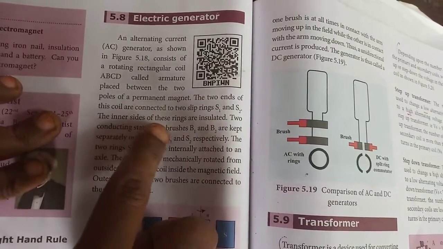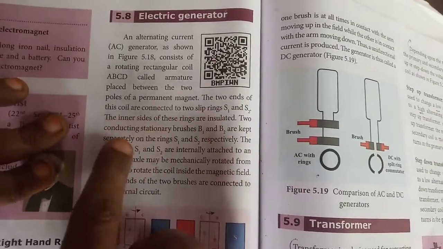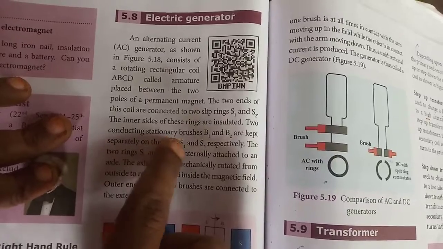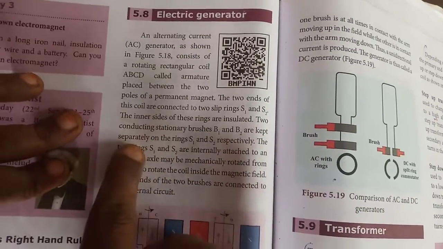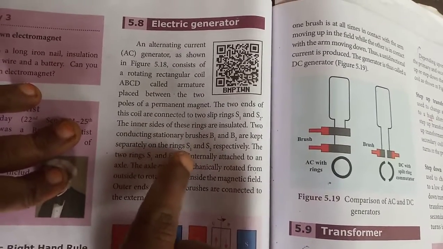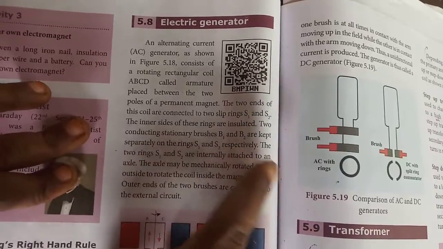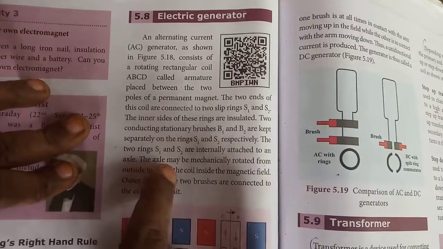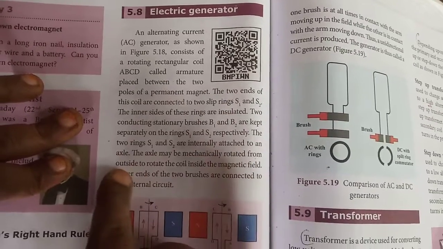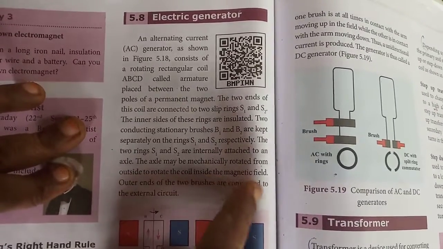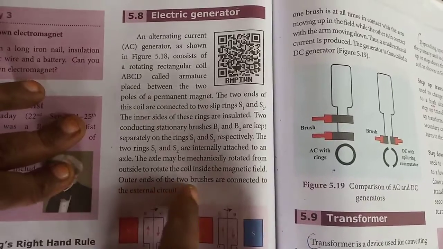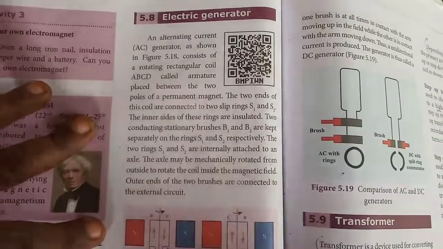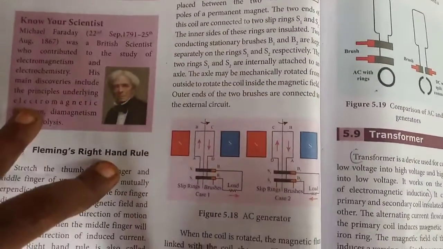The inner sides of these rings are insulated. Two conducting stationary brushes B1 and B2 are kept separately pressed against the rings S1 and S2 respectively. The two rings S1 and S2 are internally attached to the axle. The axle may be mechanically rotated from the outside to rotate the coil inside the magnetic field. The outer ends of the two brushes are connected to the external circuit. So, draw and mark the parts.